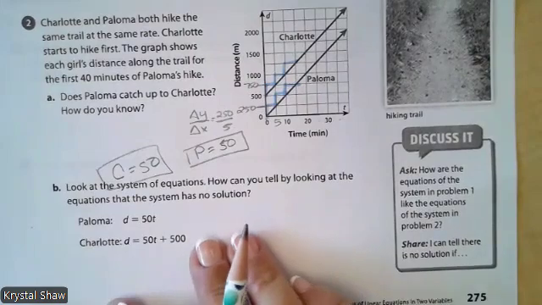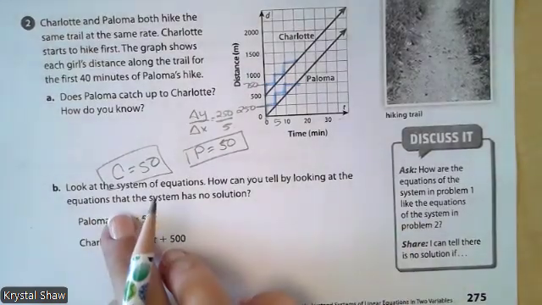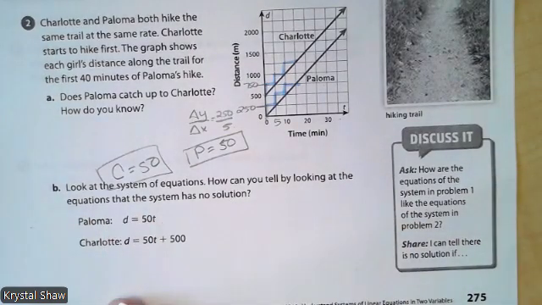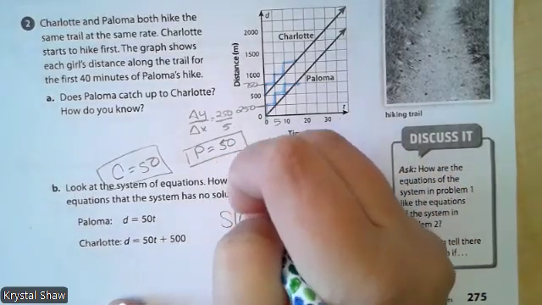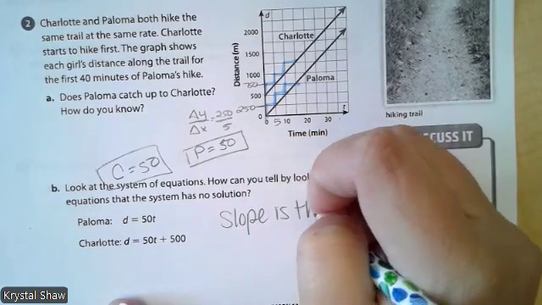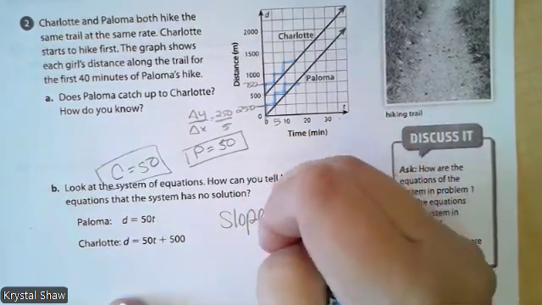Looking at the system of equations, how can you tell by looking at the equations that the system has no solution? So if you've noticed in the last two problems, any system where the slope is the same, so slope is the same.